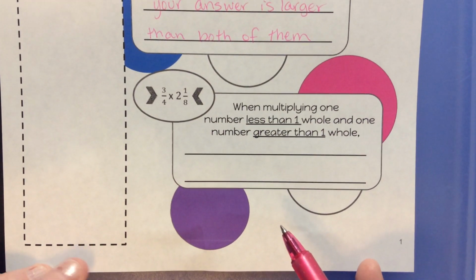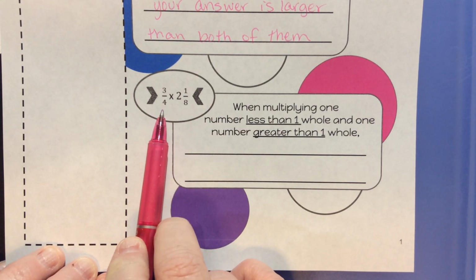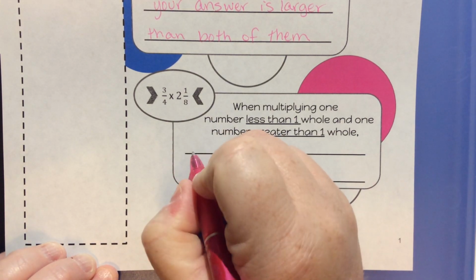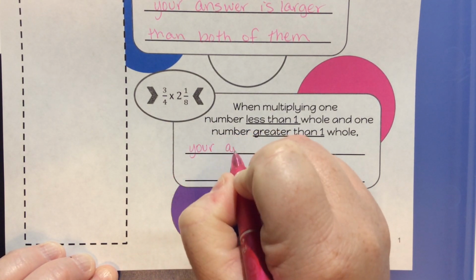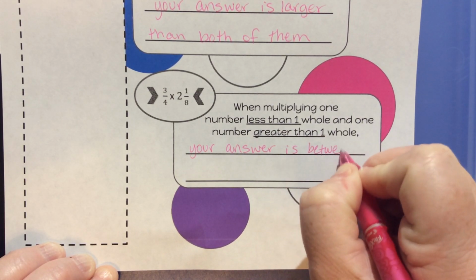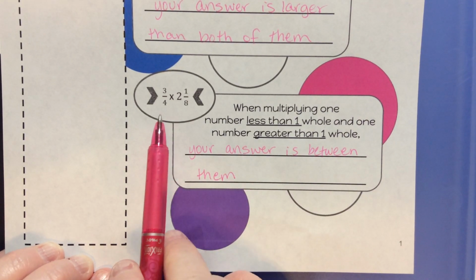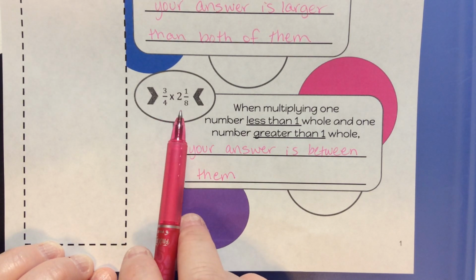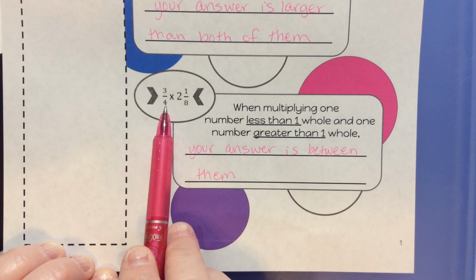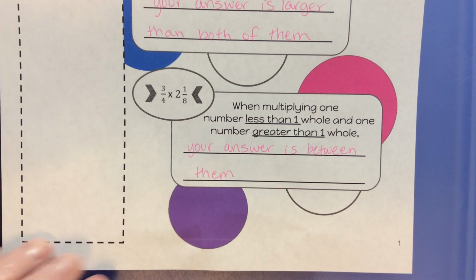This last one is usually the hardest for students to understand. When multiplying one number that's less than one whole, that one, and one number greater than one whole, that one, your answer is between them. That means my answer is going to be larger than 3/4, but smaller than 2 1/8. Okay, that's what you have to know. Your answer is larger than the smallest one, but smaller than the biggest one, when one number is greater than one whole and one number is less than one whole.